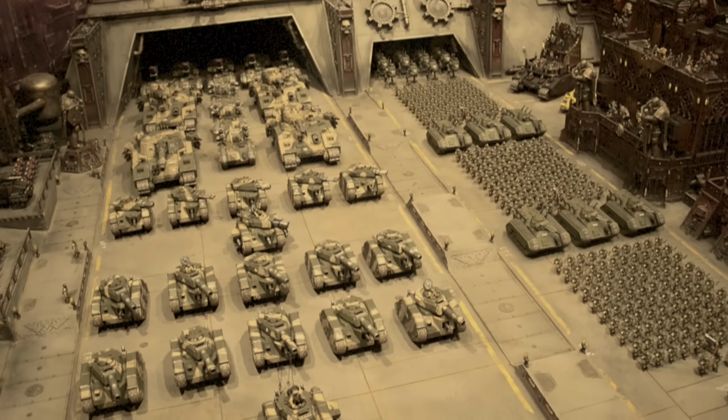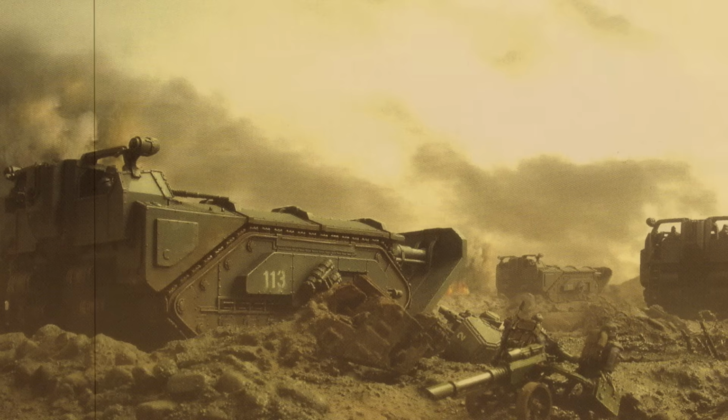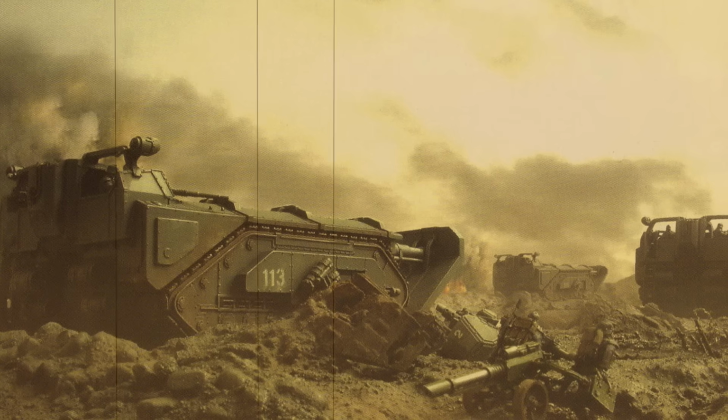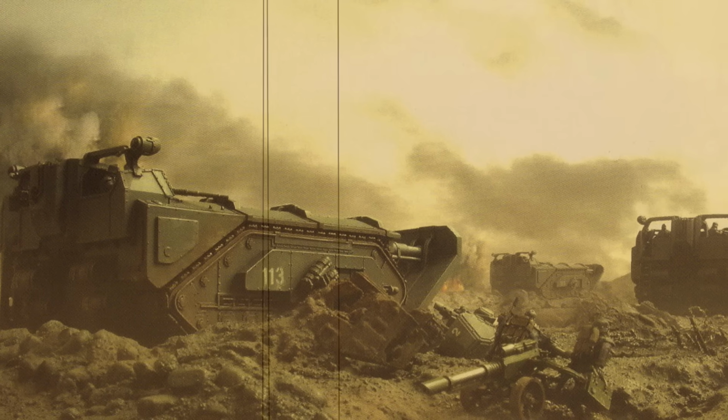Can you imagine how complicated it would be if every planet had their own sort of designs of weapons and hardware? It would be immensely complicated and horribly inefficient.